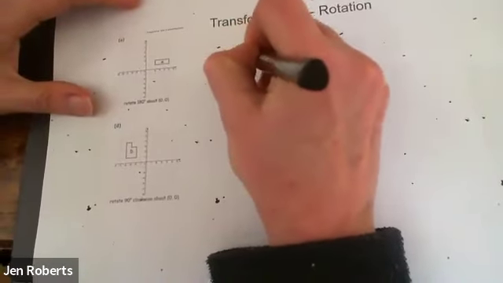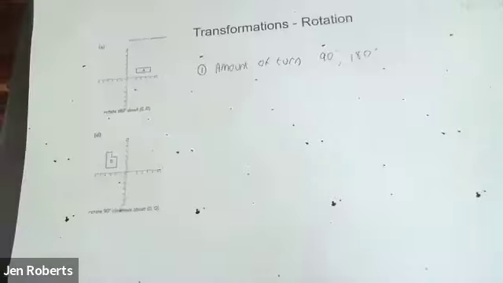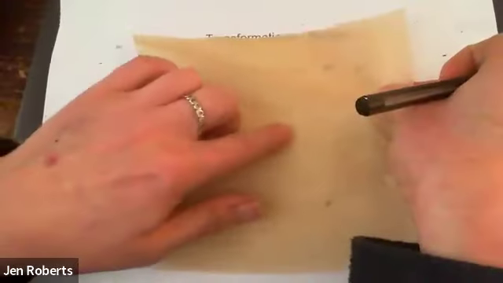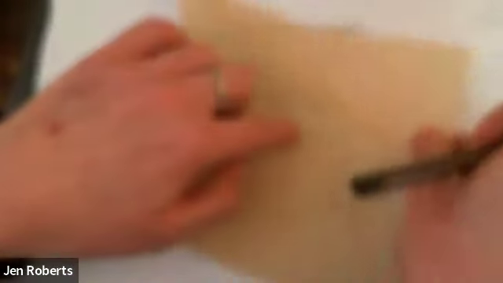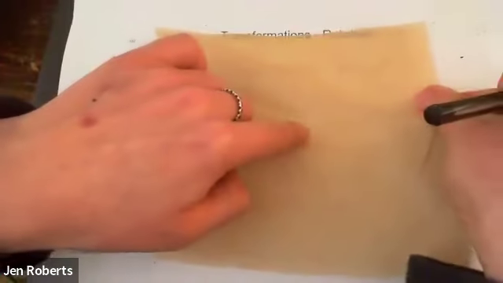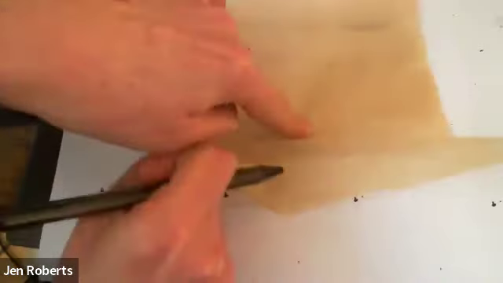We need the amount of turn, which is generally 90 degrees or 180 degrees. So you need some tracing paper. I use baking paper. So what do I mean by a turn of 90 degrees? Well, it's just a quarter turn, so I'd be turning it a quarter. What do I mean by a turn of 180 degrees? I'd be turning it a quarter and a quarter to make a half turn.